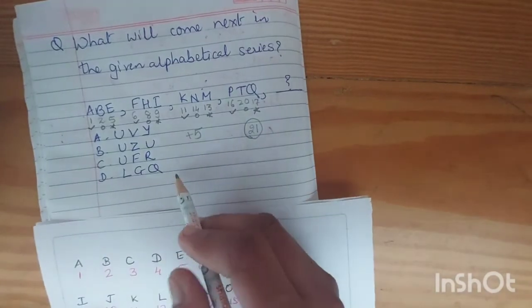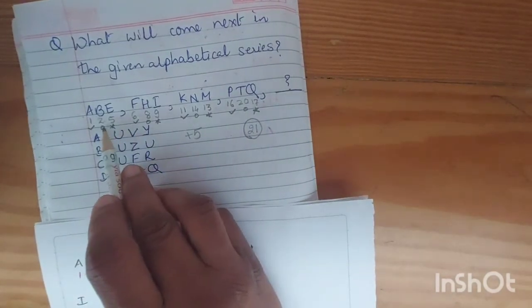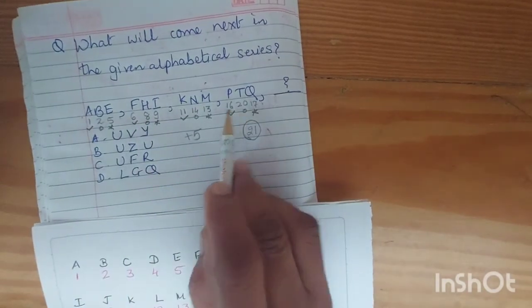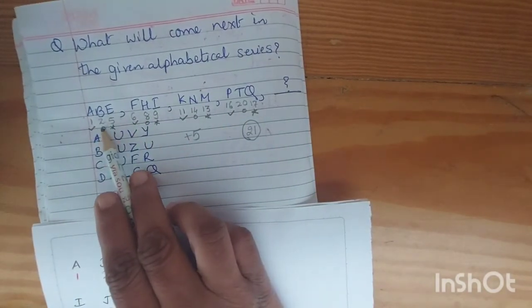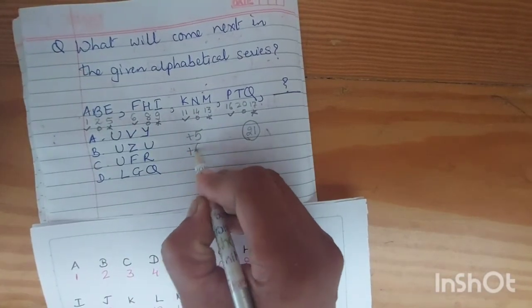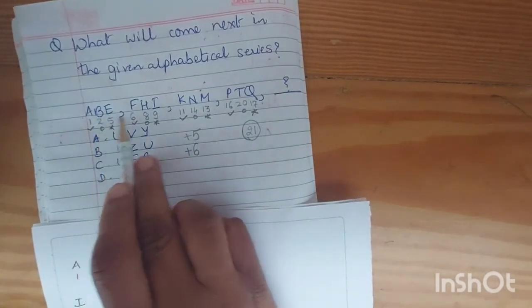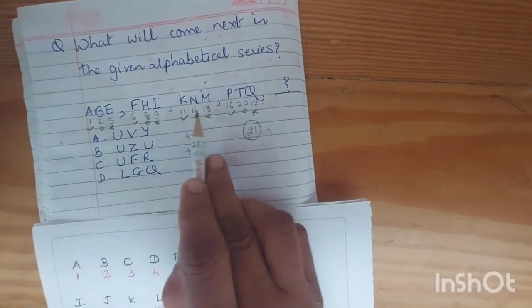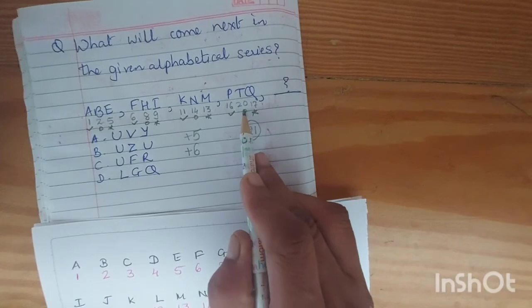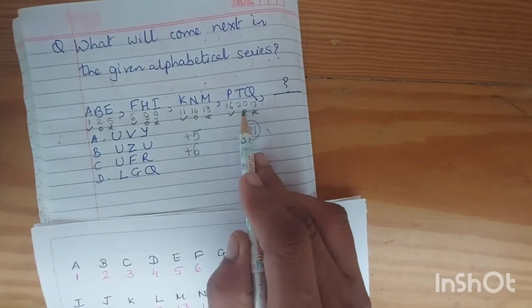Let's go with the next one, that is the second one, that is 2, 6, 14 and 20. So here 2 plus 6 is 8, 8 plus 6 is 14, 14 plus 6 is 20. So what is 20 plus 6?